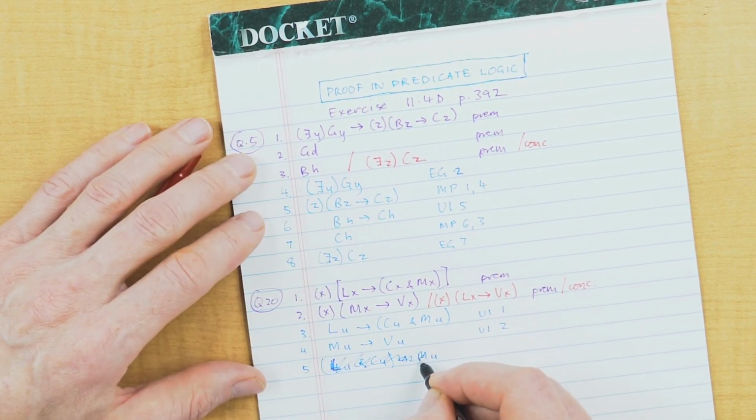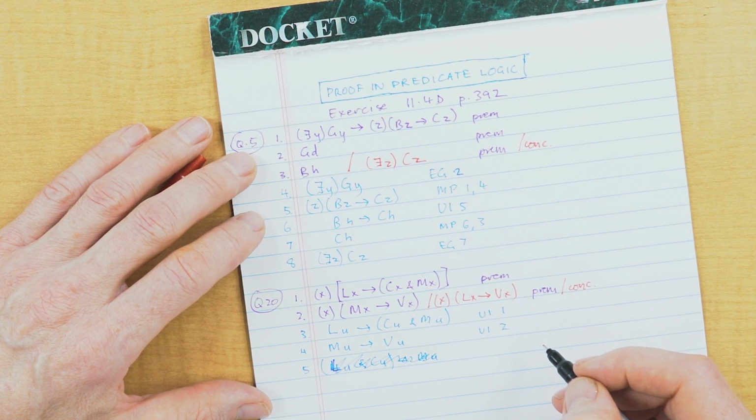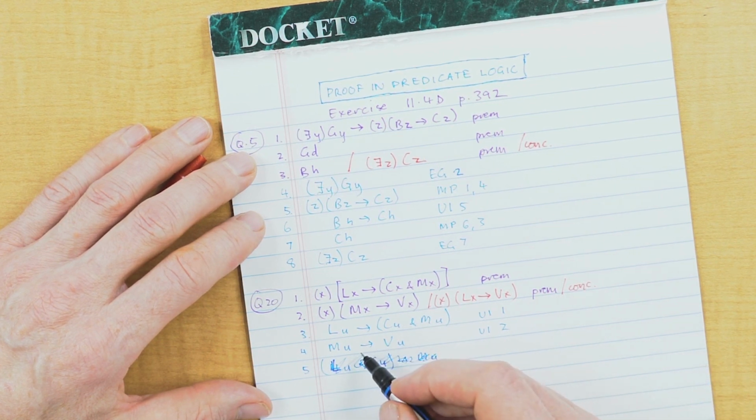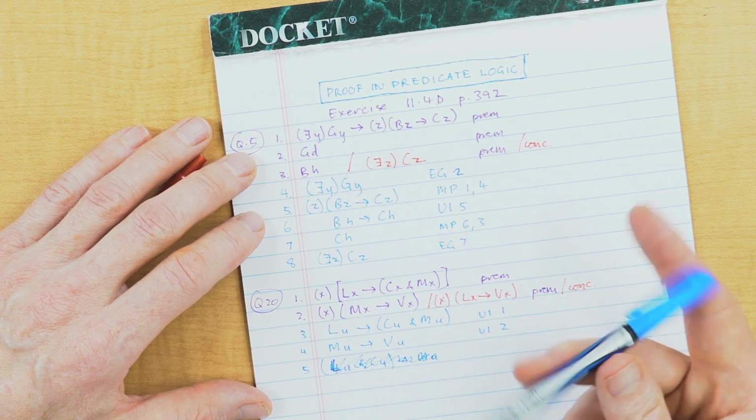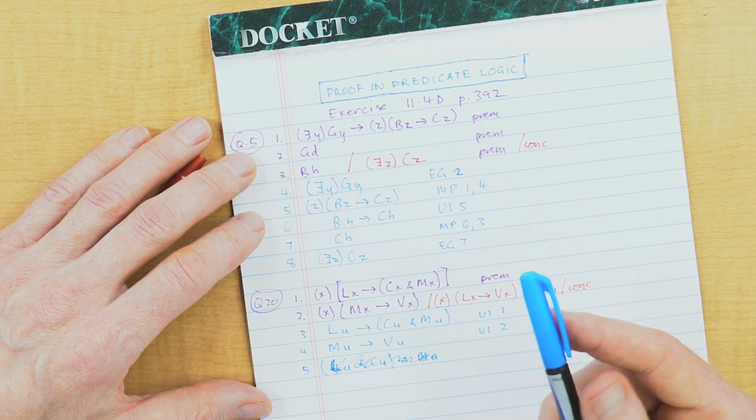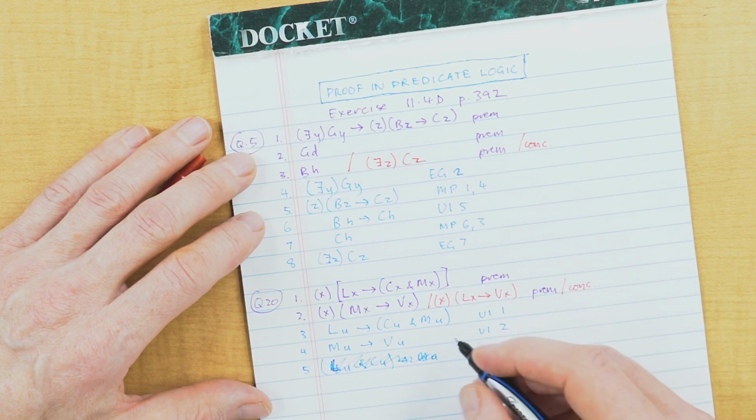Because that's an ampersand. Okay. We're going to want to do something so that we start with an L and end up with a V. This is slightly trickier than I thought.